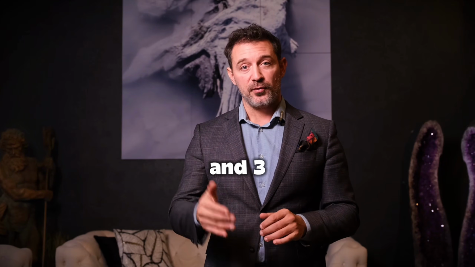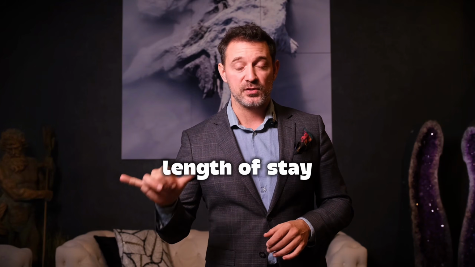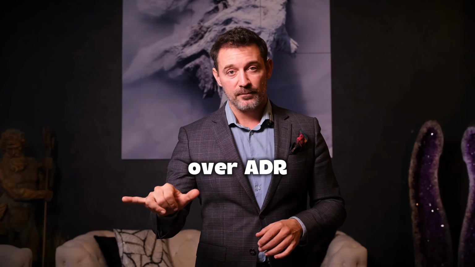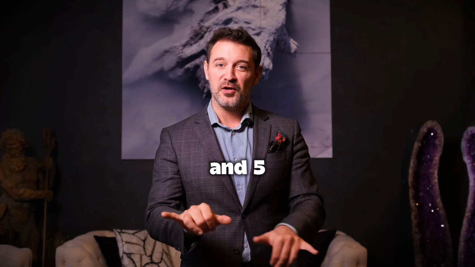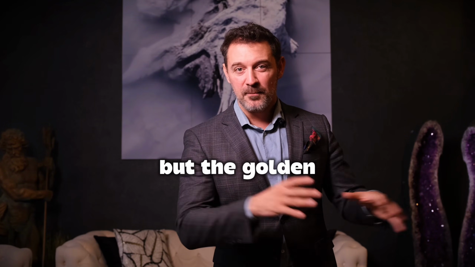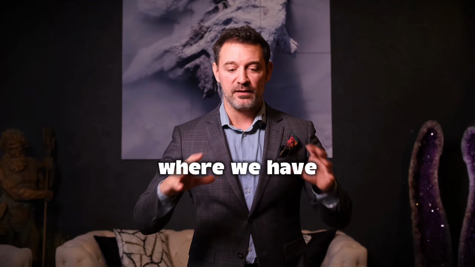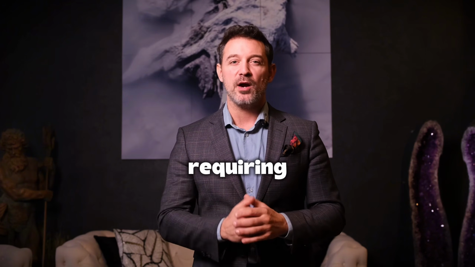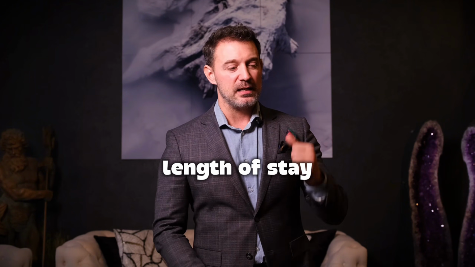You knew that already. So now I want to introduce to you the very first time that I've had this thought in public out loud. Zones 1, 2, and 3, we want to prioritize length of stay over ADR. And zones 3, 4, and 5, we want to prioritize ADR over length of stay. But the golden window overlaps where we have this unique blend of requiring a solid length of stay and a solid ADR. This is absent of seasonality.